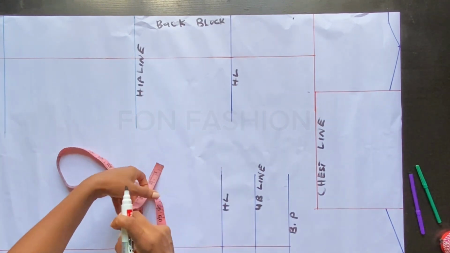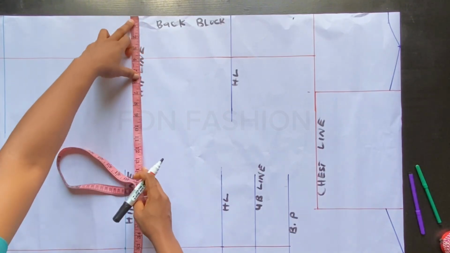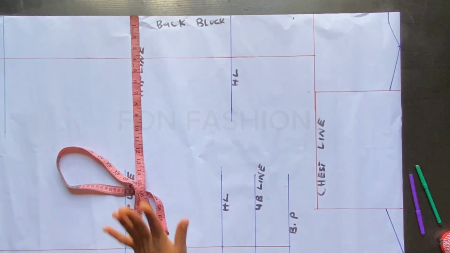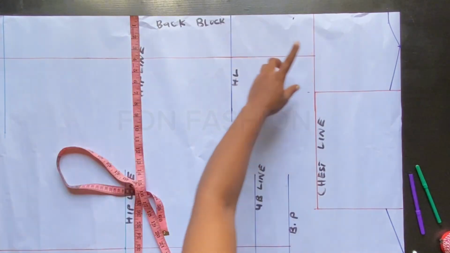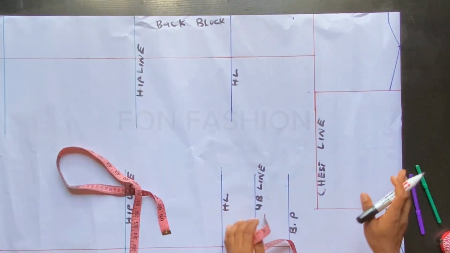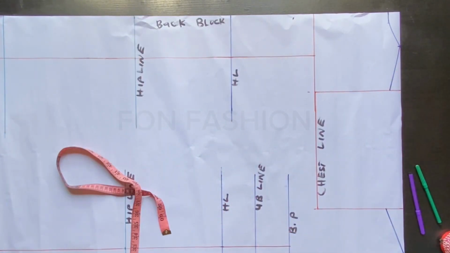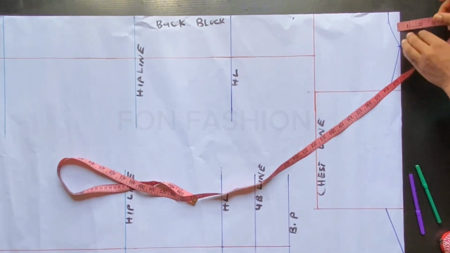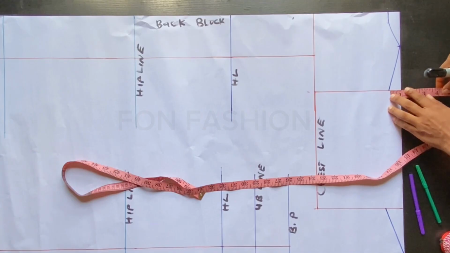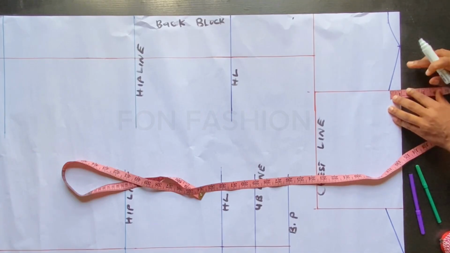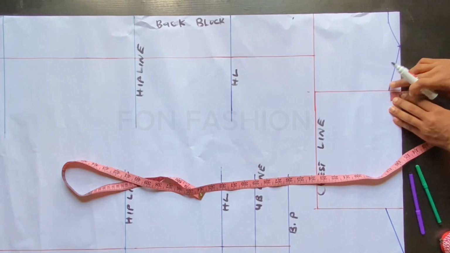I also went ahead to mark my dart line. This is my dart line, that is nipple to nipple measurement divided by 2. So I have marked it down from the chest line down to the hemline. I also went ahead to mark my neckline for the back. I have basic neckline of 1 by 3 inches and also marked the shoulder slope for the back. I have shoulder slope of 1 inch for the back.